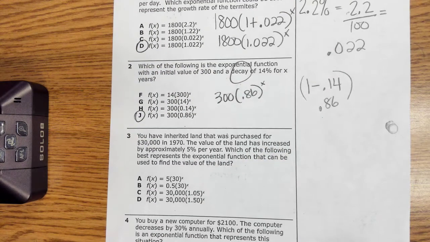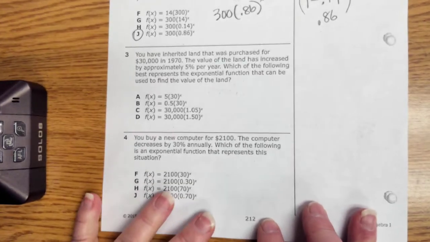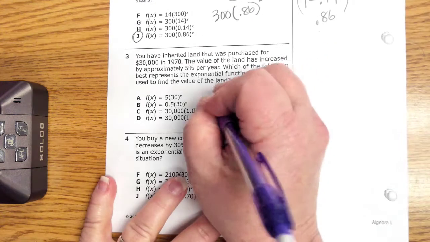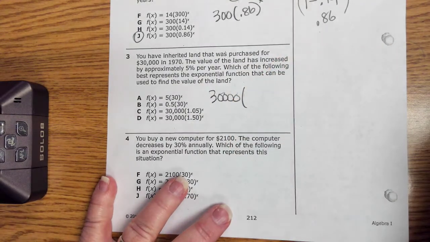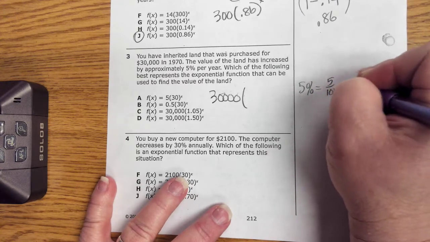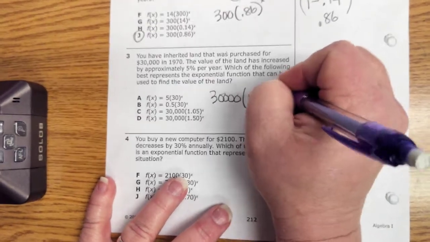Okay. You have inherited land that was purchased for $30,000 in 1970. The value of the land is increased by approximately 5% per year. Now, see, I wish our land around here would do that, okay? It would be nice. 30,000, huh? So our initial value is 30,000, and we need to increase it by 5%. 5% as a decimal is 0.05, so I've got 1.05 to the power of x.